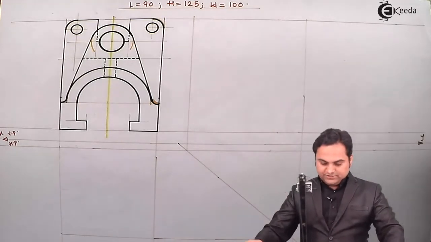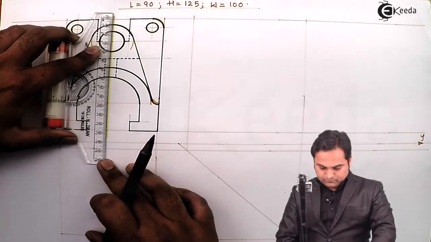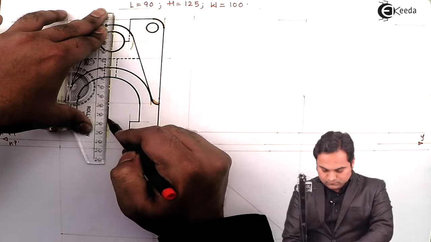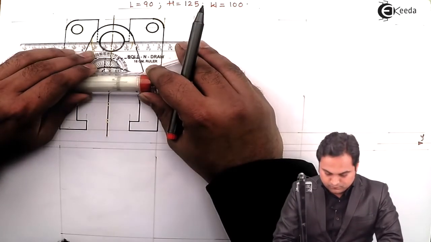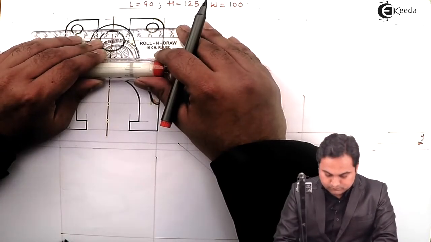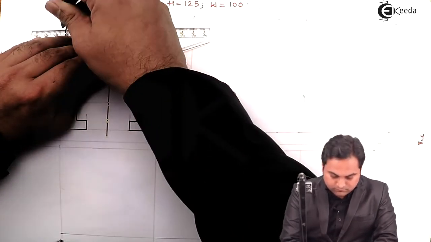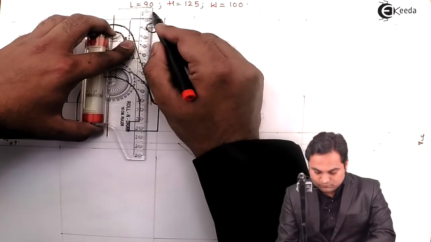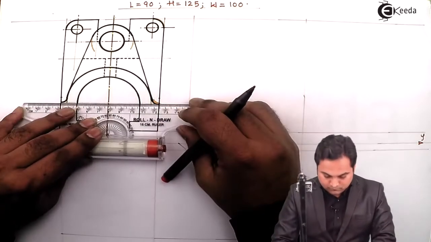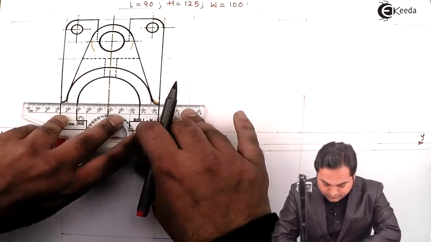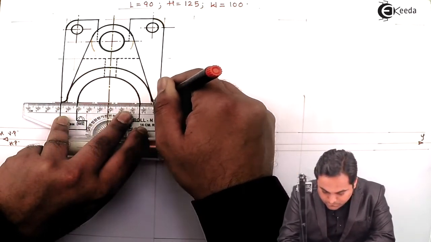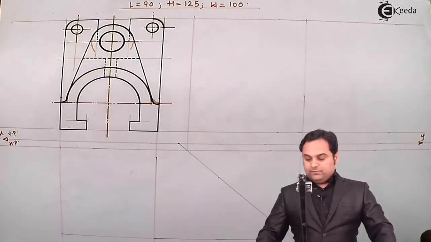Then I'll just draw the center lines here. So this is the complete front view.